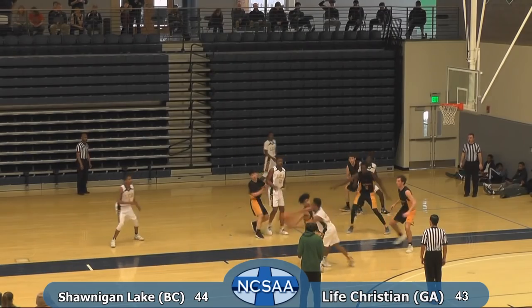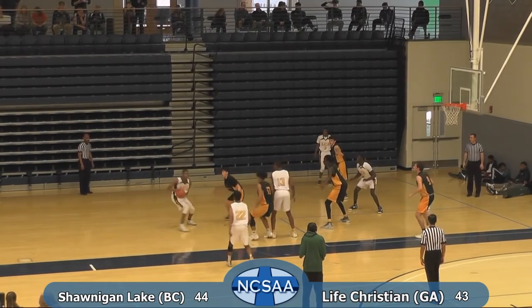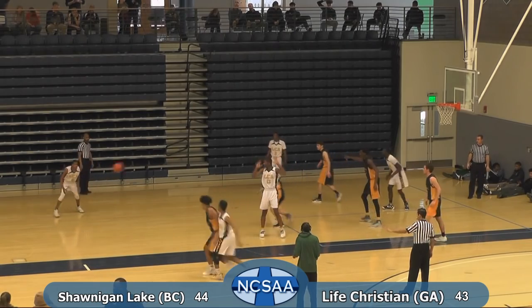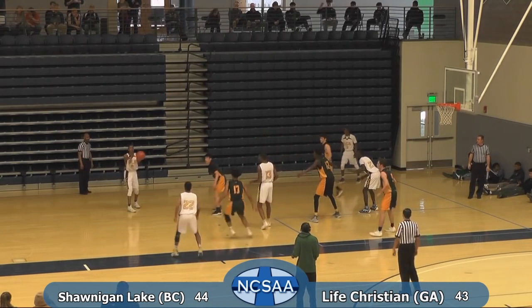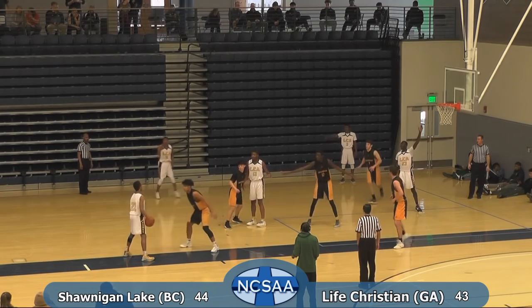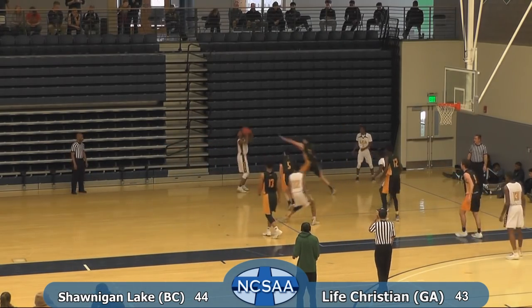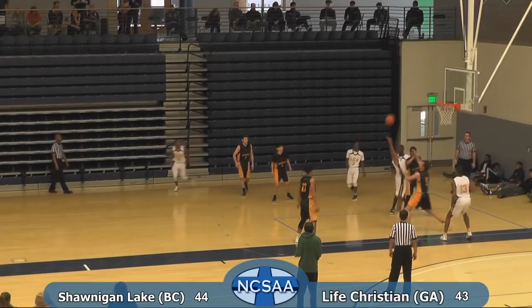Out of the timeout. Life from the near side. Back up top to Ja'Cory Gist. Now on the wing for Chris Coleman. Coleman holds there. Gist for three. That's short.